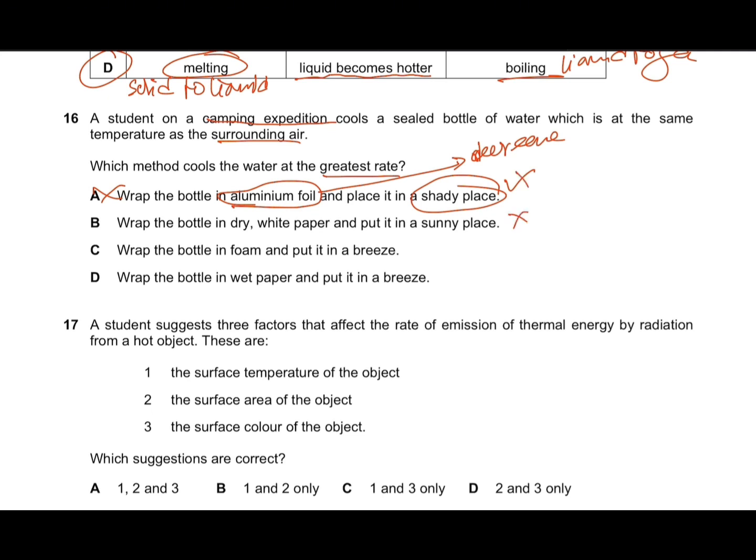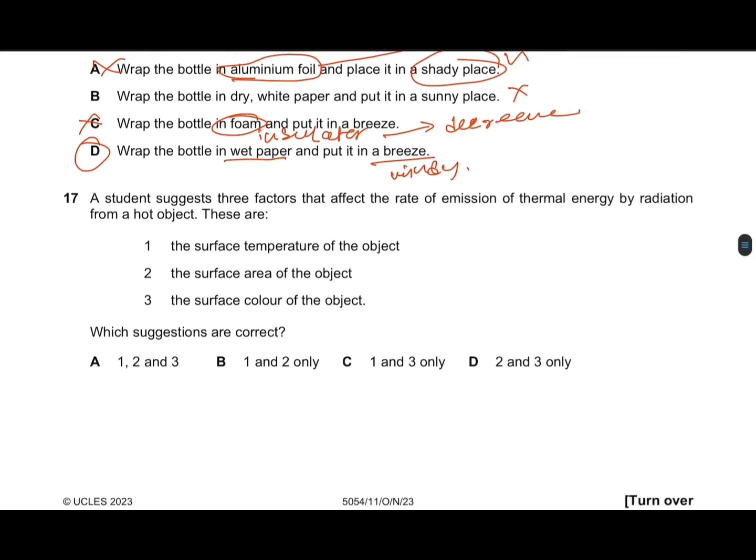Okay, wrap the bottle in foam and put it in a breeze. Okay, foam once again is an insulator, so it will also not let the rate of cooling be faster, so it will decrease the rate of cooling. And wrap the bottle in wet paper and put it in a breeze. Okay, breeze is fine, it's windy, so it will definitely cool it at the greatest rate. And wet paper will also help. So overall, D is our correct option.